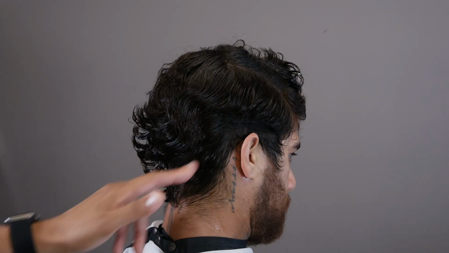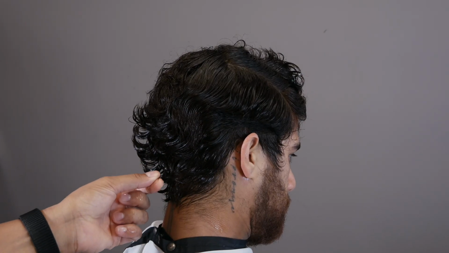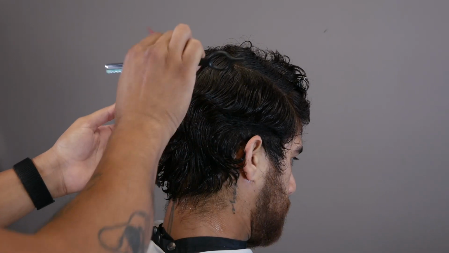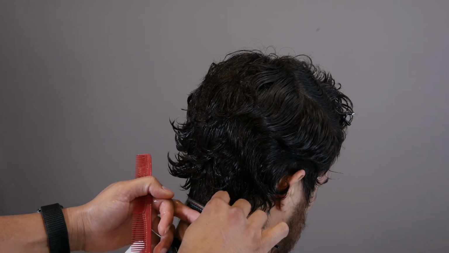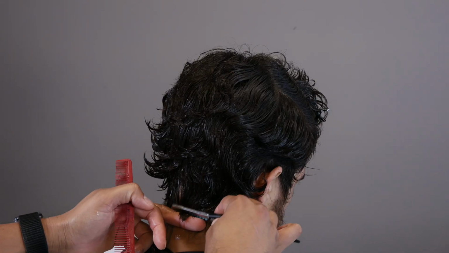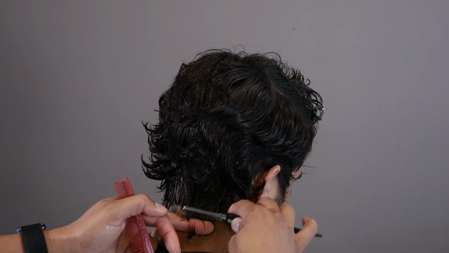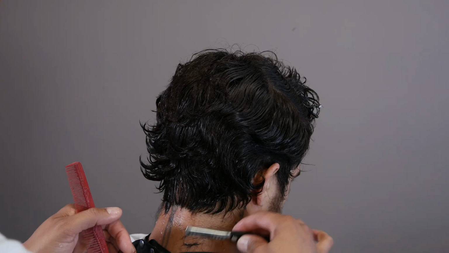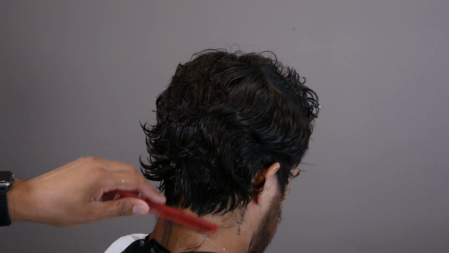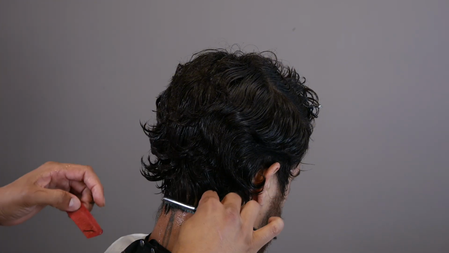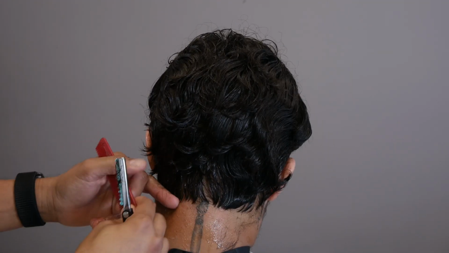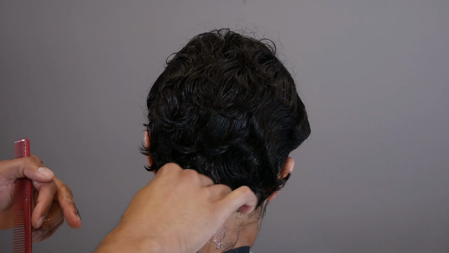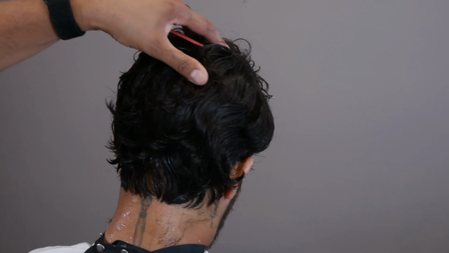And I'm going to take diagonal back. But first, before I start taking diagonal back, I'm going to make sure this length is right. I'm going to work on his nape first. This is my length I'm focused on. I groom the hair, place my finger, using my feather razor. Make sure I light this up, cut my length before I start doing diagonal back. That's my length right now.